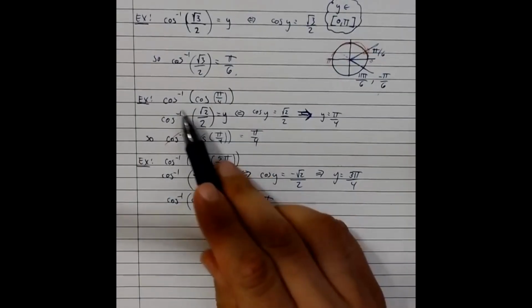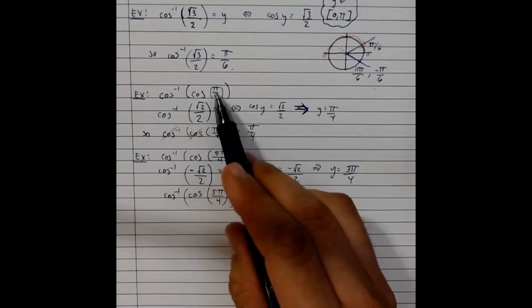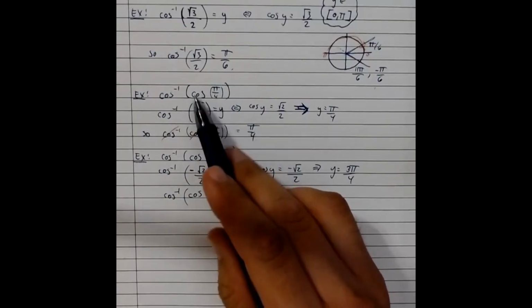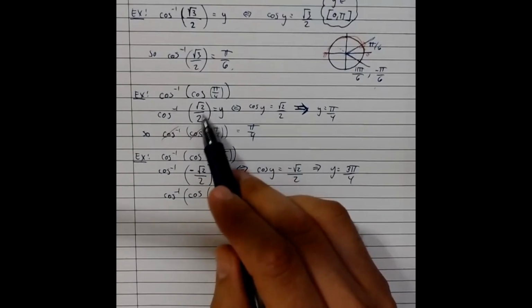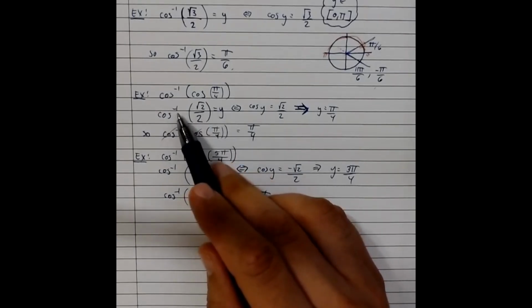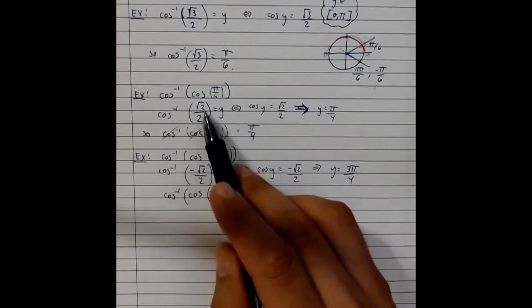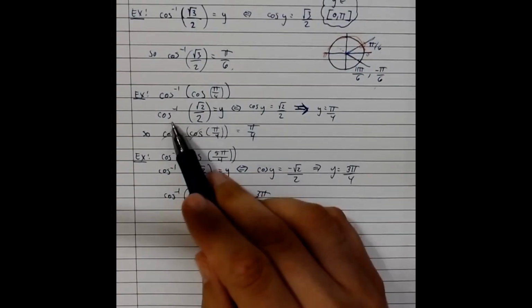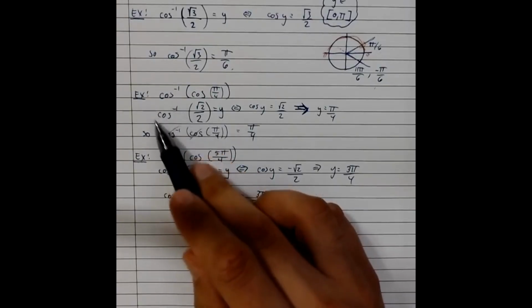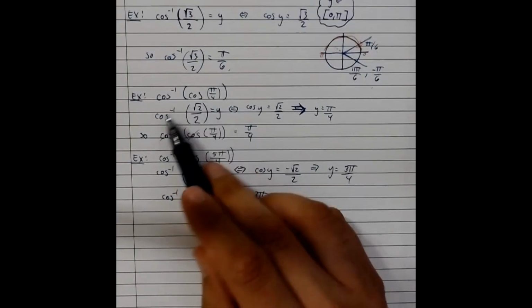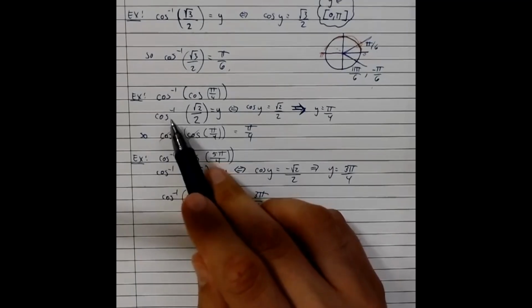Do these cancel out? Well, let's see. Is pi over 4 in the domain of the cosine? Sure, because I know how to take the cosine of pi over 4. Okay, cool, no problem. Now I got an answer. Is that answer in the domain of the inverse cosine? Absolutely it is, because I know how to take the inverse cosine of that number. But what about the range of the inverse cosine?